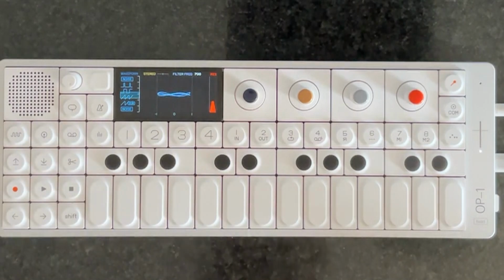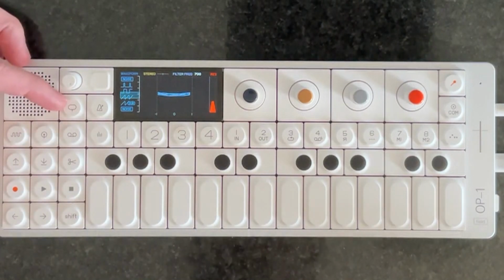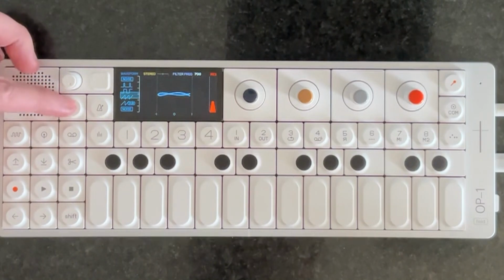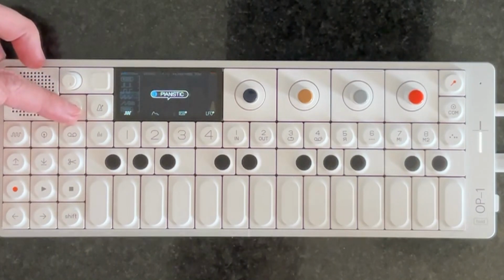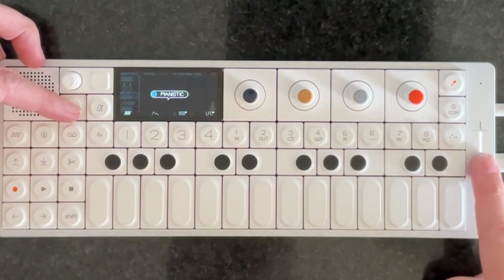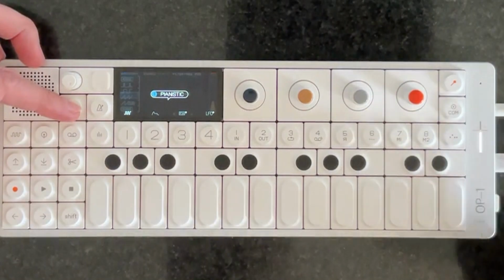Okay, basically what I'm going to do is show you this little button over here. Okay, this is your best friend on the OP-1. If you press and hold this thing, it's going to show you a lot of stuff. For example, over here it shows the battery level of your OP-1. Okay, the higher the better.